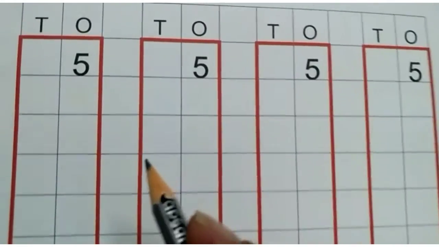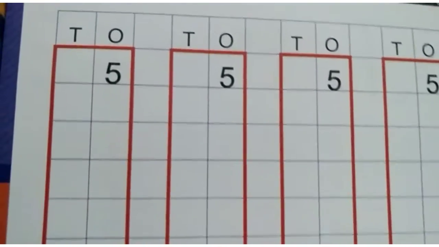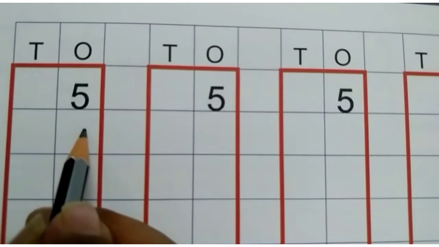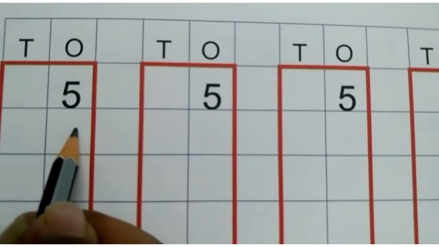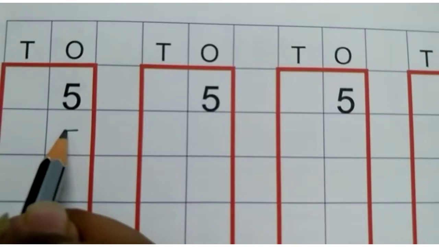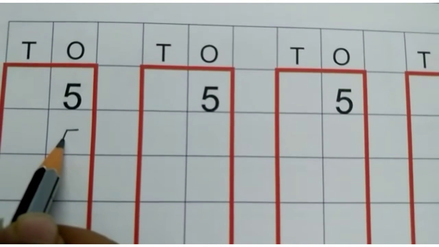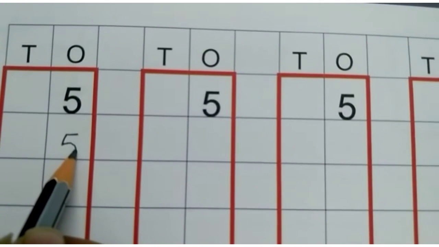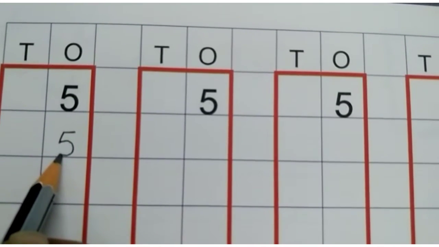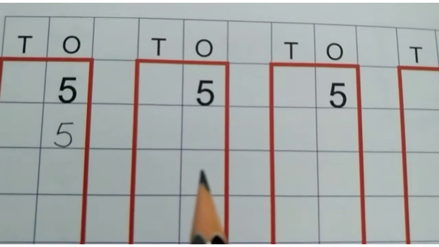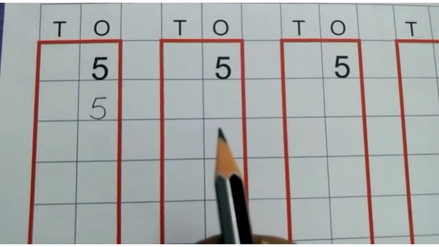Now we will write number 5. How will we start? Starting from the middle of the box, we will make a sleeping line. Then we will make a small slanting line. And then we will make a reverse C curve and touch the bottom line. Number 5.